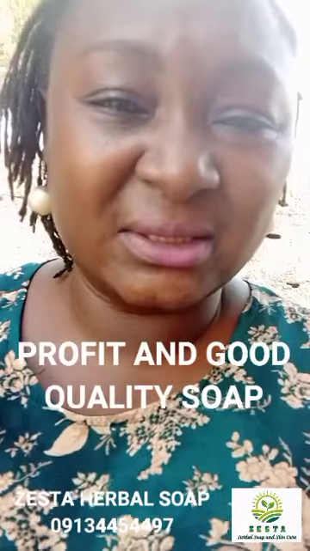You see, this thing depends on everybody. But to me, so far as you want to make profit, use palm oil. Even commercial soaps use palm oil. They use soap noodles. These are the two things you cannot run away from if you want to make profit in soap making, especially commercial soap making. Palm oil and soap noodles.